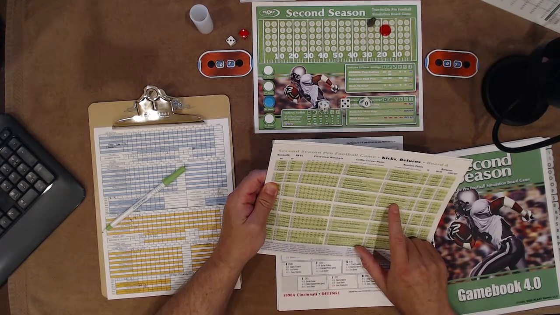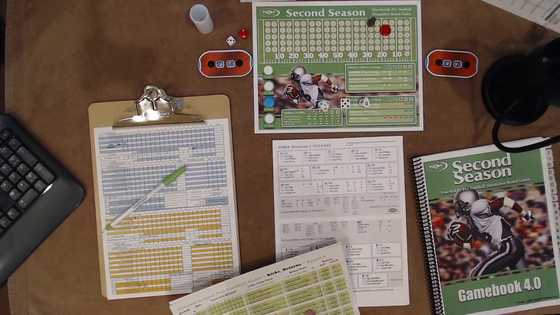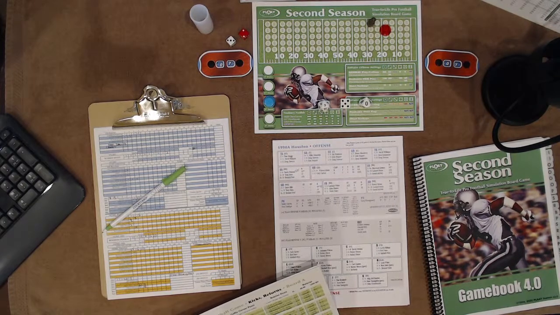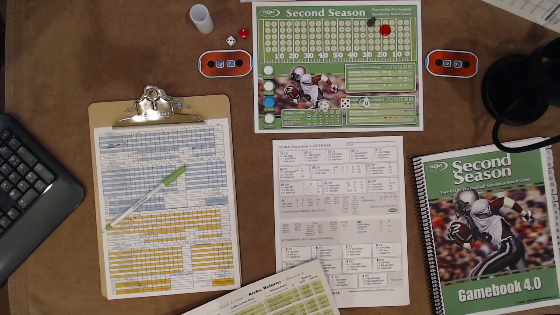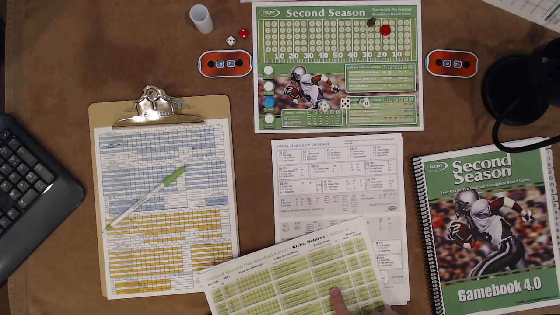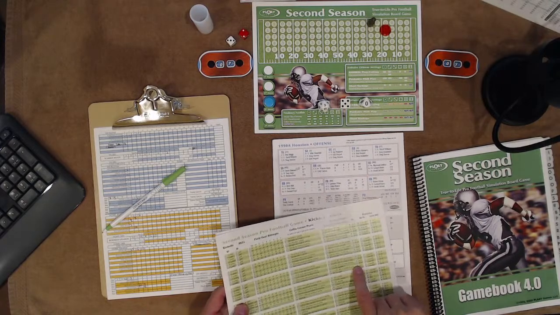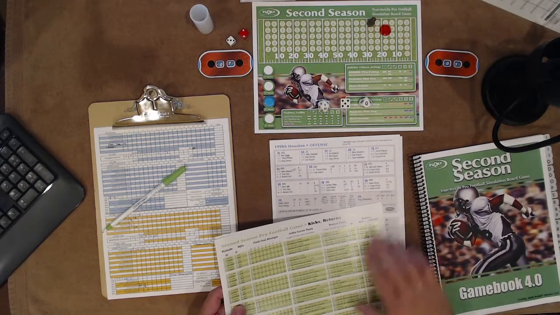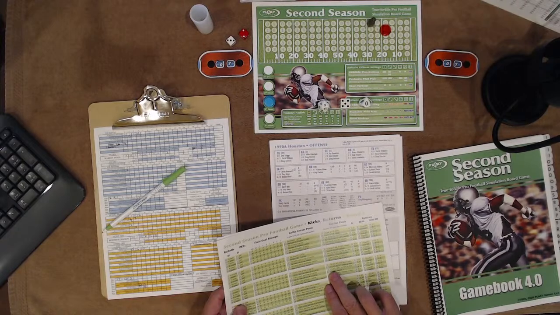Return of B or better, or no return. So I believe there's no return on that because there is return of D. So 33 +3 to his average.